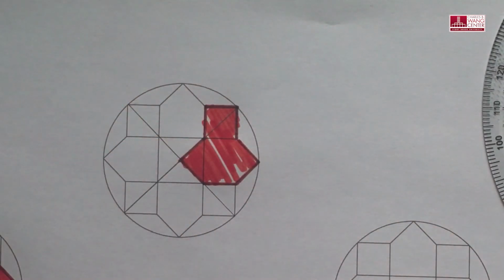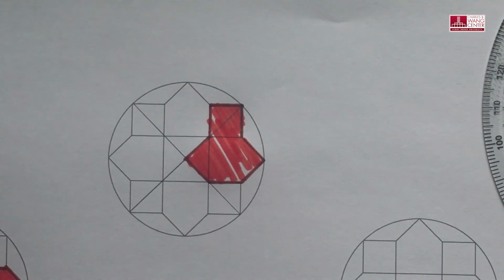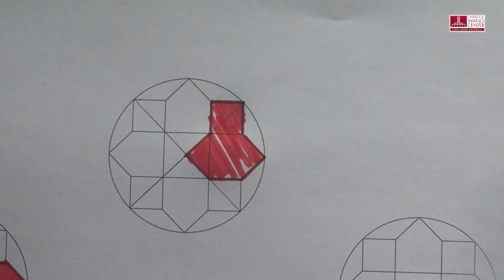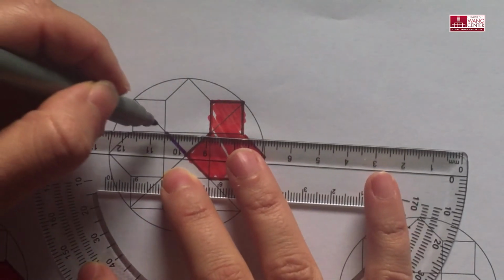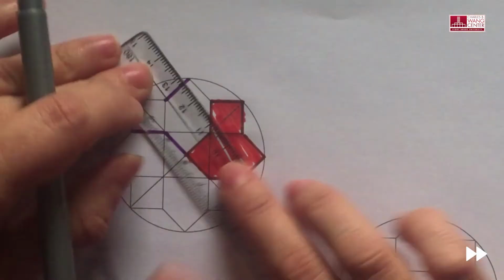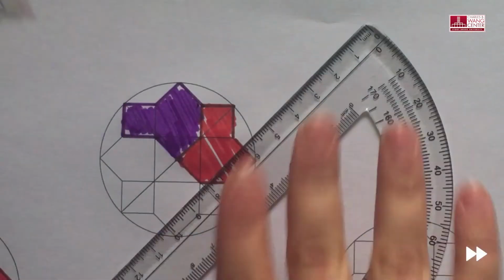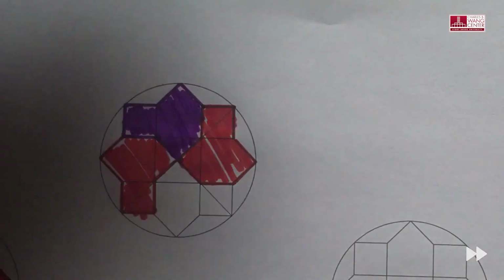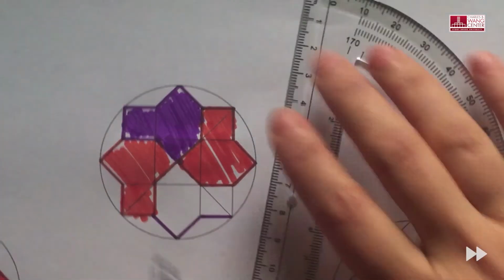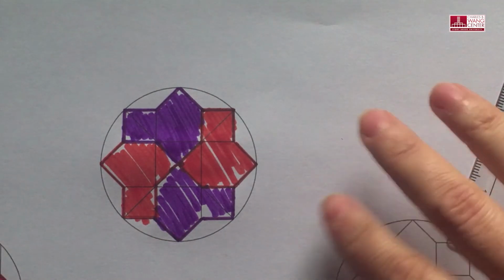So this is like the first shape, but if you look at this shape more carefully, you will see that other shapes in a different direction will pop up. I'm just making them in different colors. This is going to be the second design.